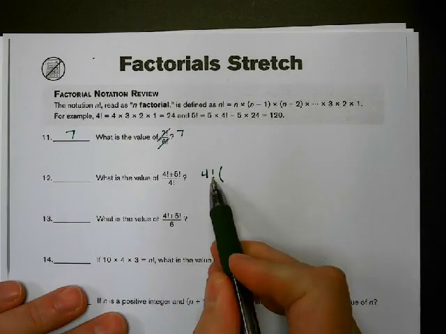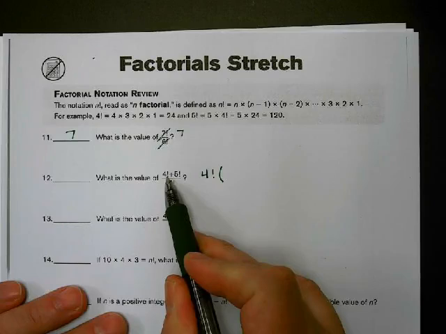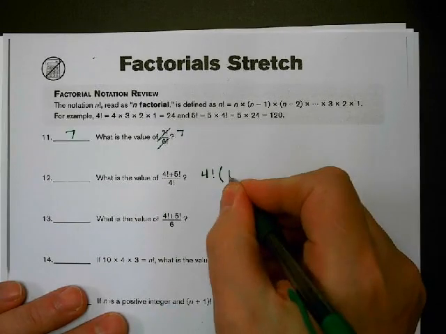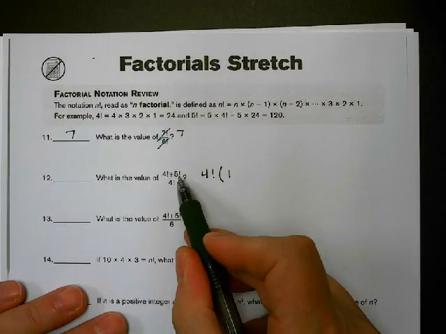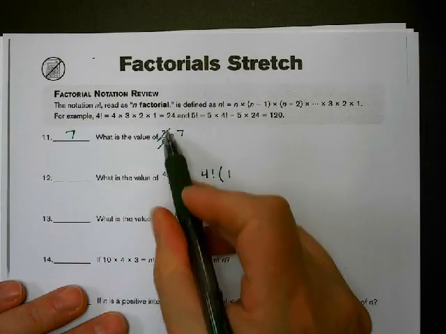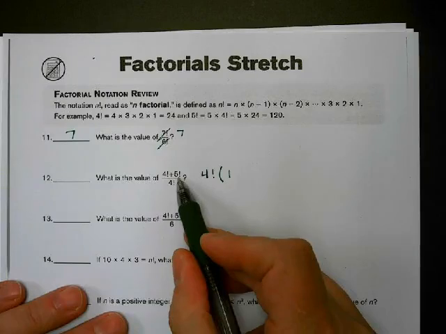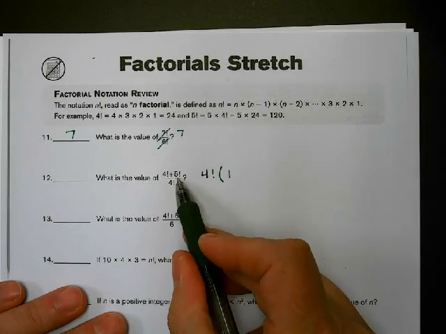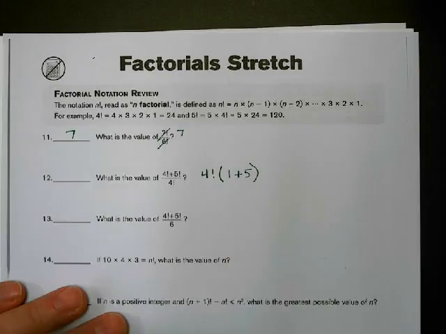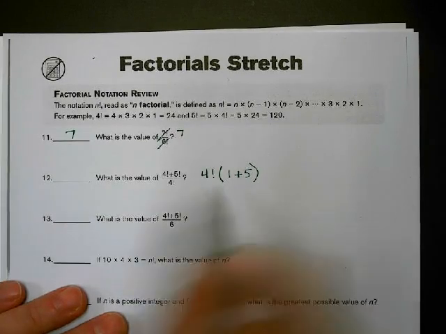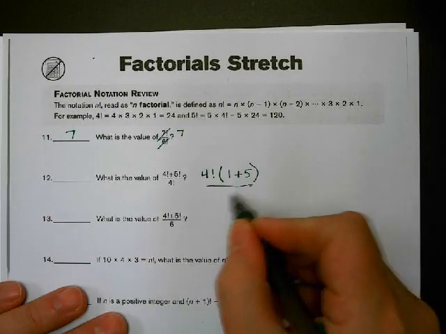And then 4 factorial goes into 4 factorial one time. And then 4 factorial, if it goes into 5 factorial, it's like I'm dividing here. This one's going to take out everything except for the 5. So that's what the top factors into.